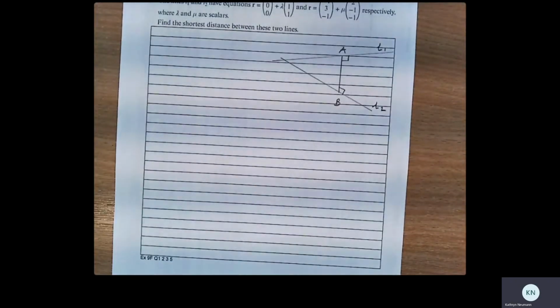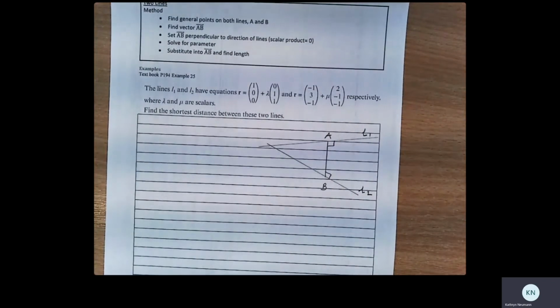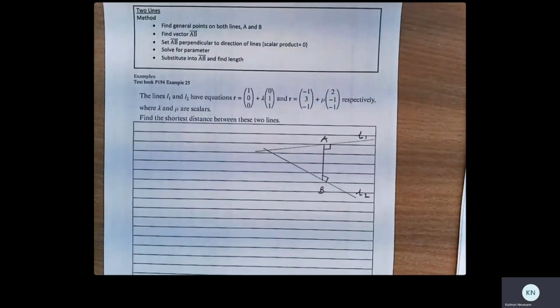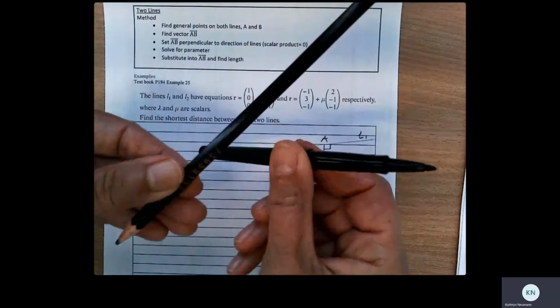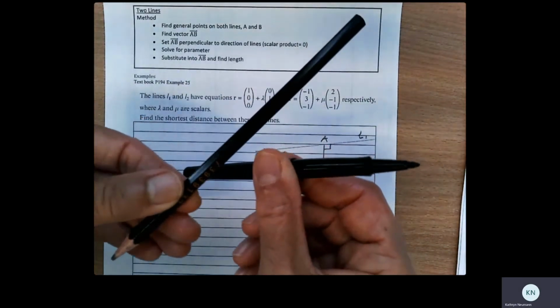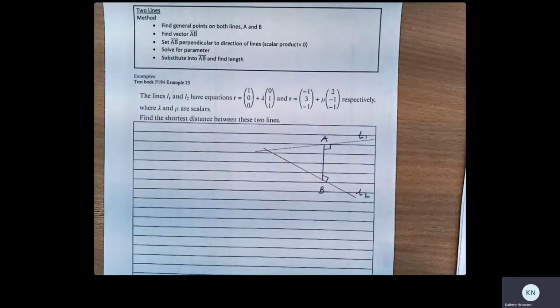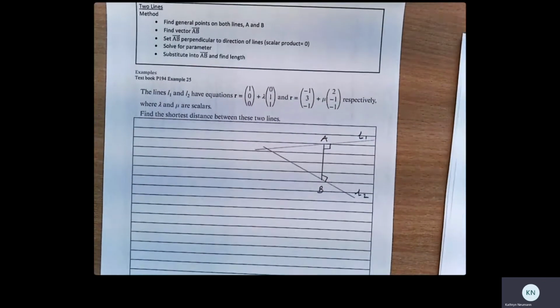Right, moving on, we also need to be able to find the shortest distance between two lines in 3 dimensions. This can be quite difficult to picture. If you've got 2 pens and you put them so that they're skewed, you might be able to see that this distance here is the shortest distance between the 2 lines. So let's see how we go about finding that.